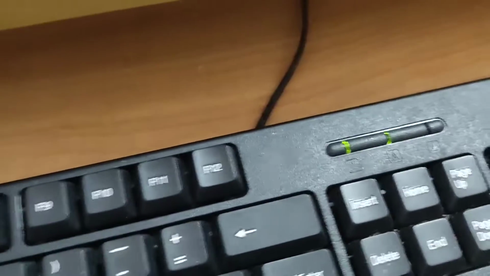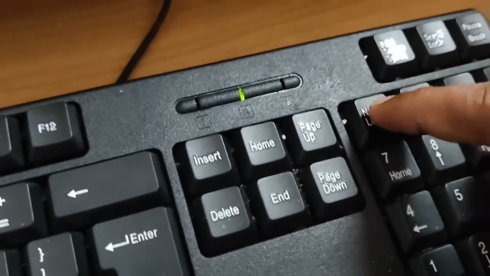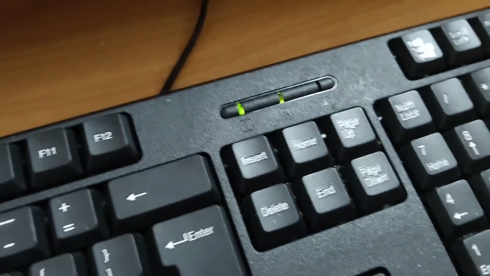This is the caps lock. Turn on the caps lock, and if you type the letter T, then you can see that if you either open your Microsoft Word or PowerPoint, then you can type the letter T. And suppose this T key is not working, you can type it by another method: turn on the number lock key. Now you can see that we have enabled the number lock.